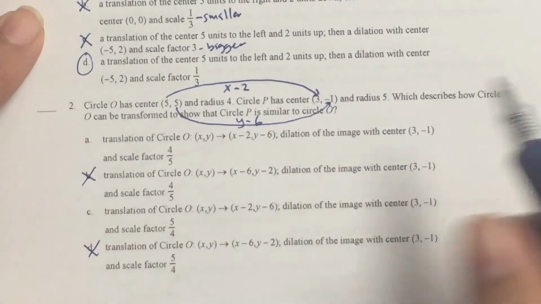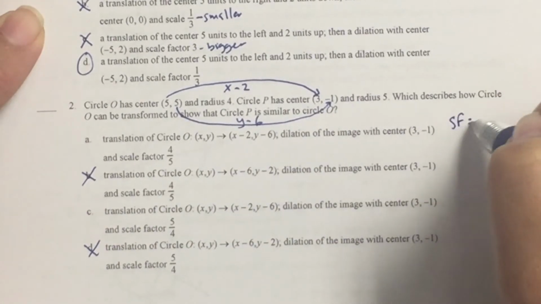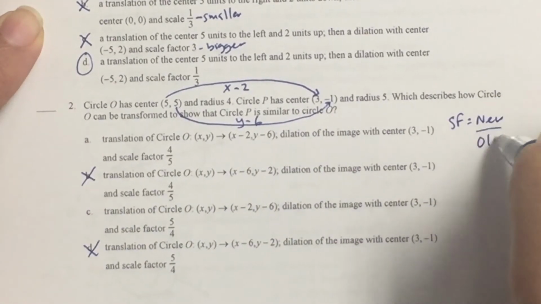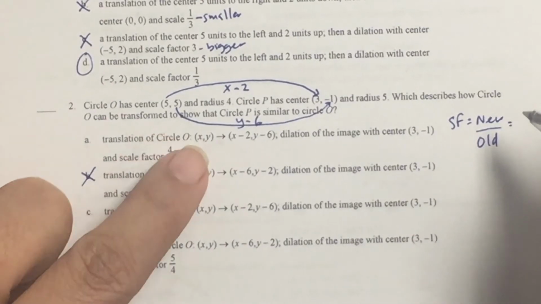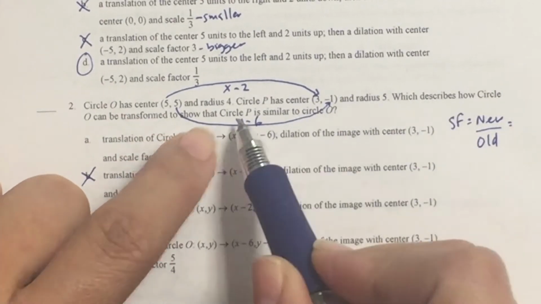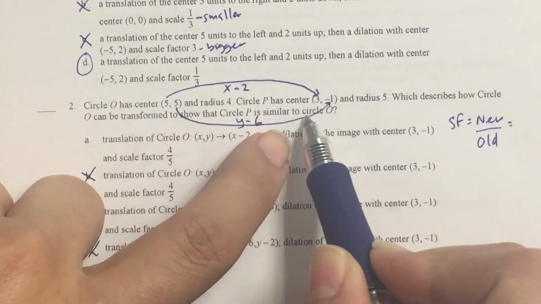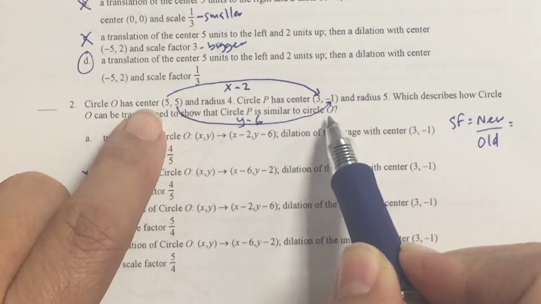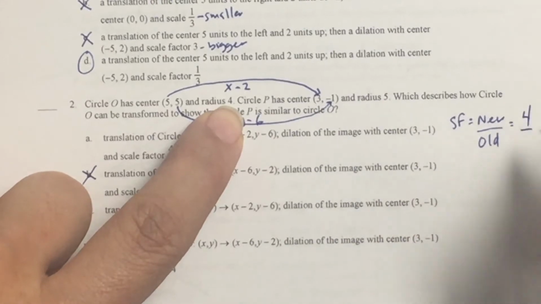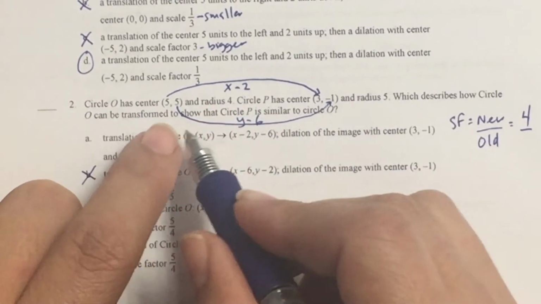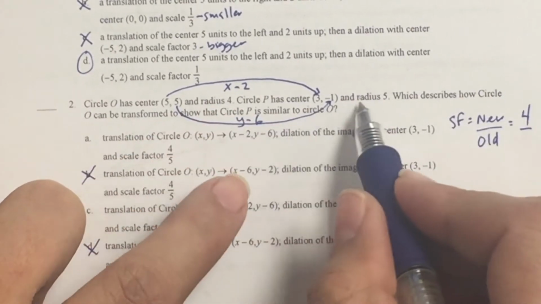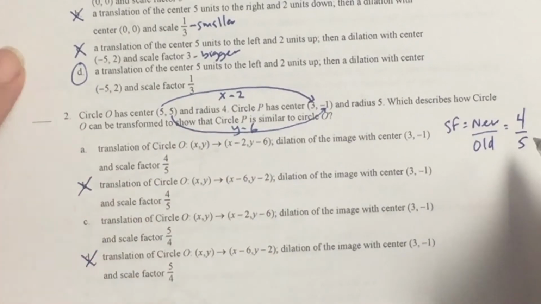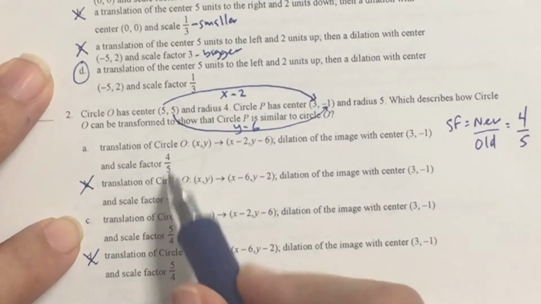Scale factor is what we're looking at. So remember, scale factor is new over old. So circle P is circle O. So O is your new one. Circle O has a radius of 4, and circle P has a radius of 5. So 4/5.